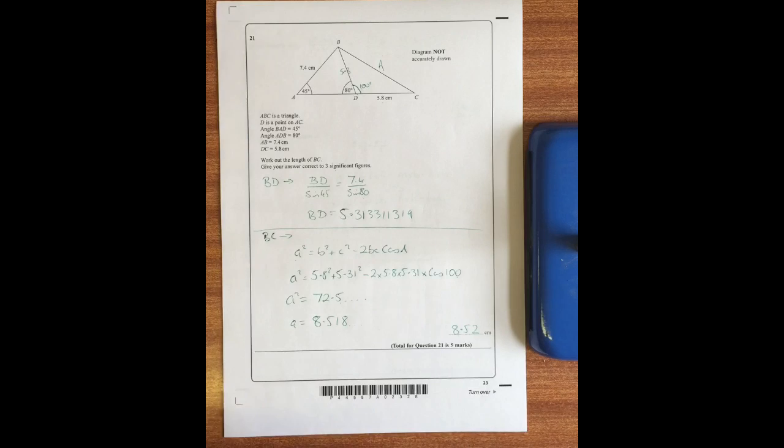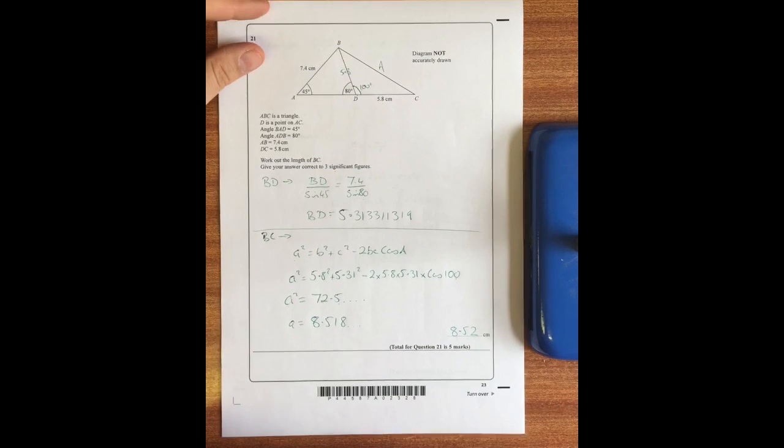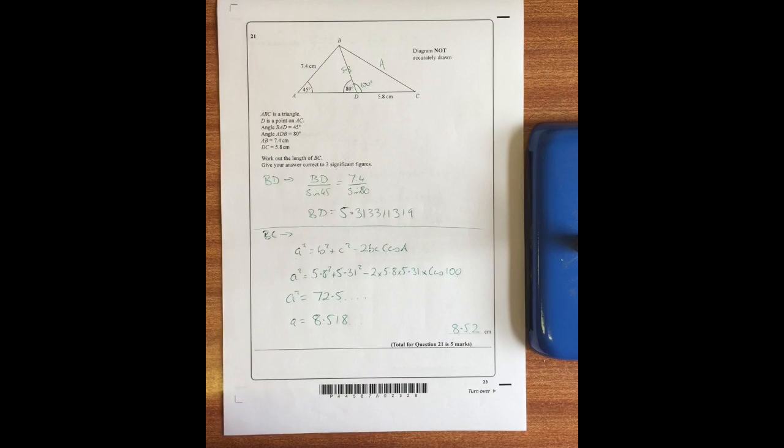Question 21. ABC is a triangle. D is a point on AC. Angle BAD is 45. Angle ADB is 80. AB is 7.4 and DC is 5.8. Work out the length of BC.